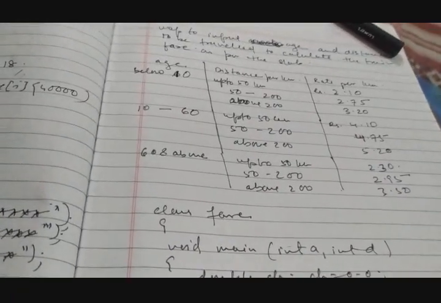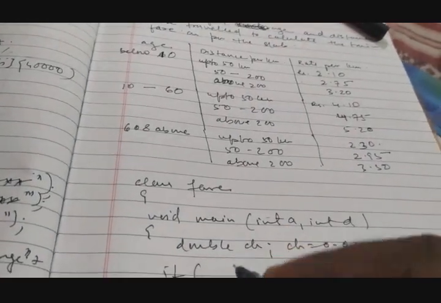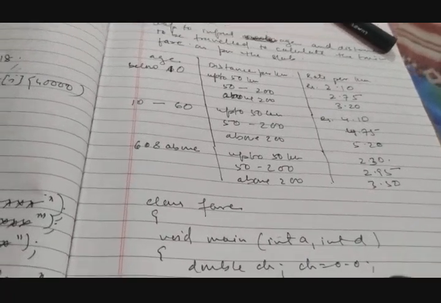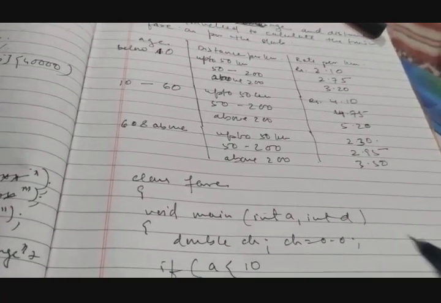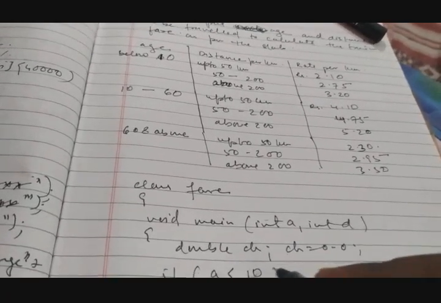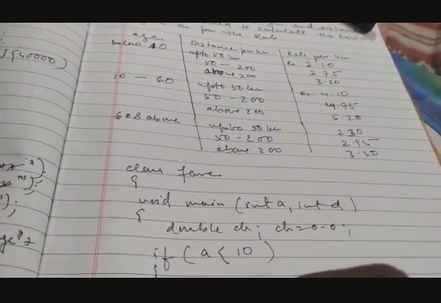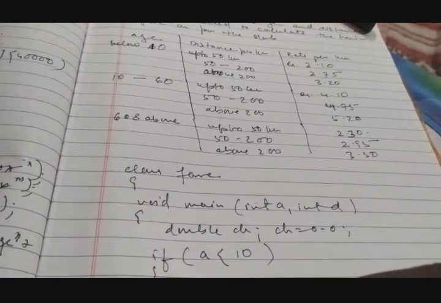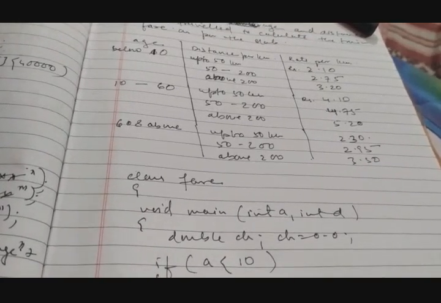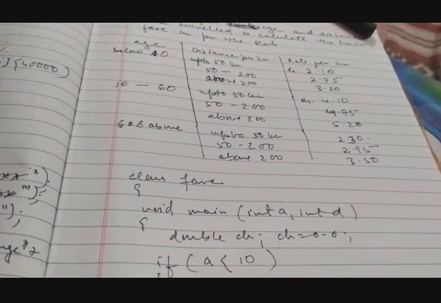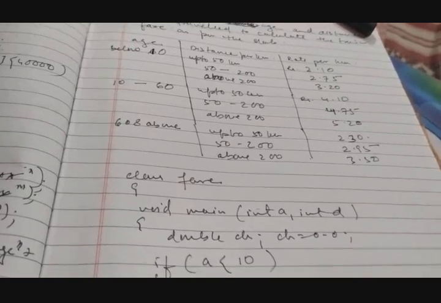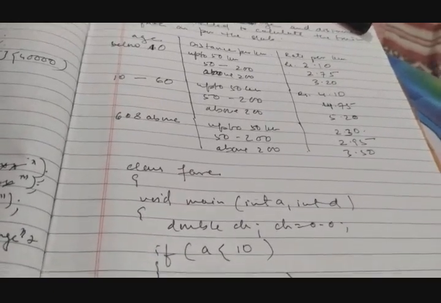Now the first line, if the age is less than 10, and if the distance is up to 50 kilometers, then charge equals distance into 2.10.